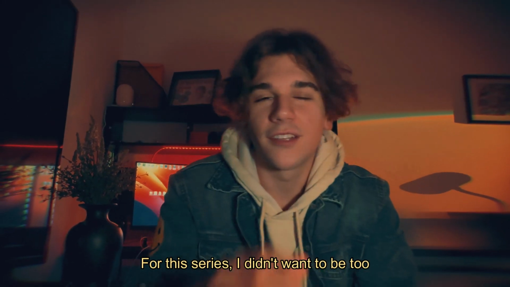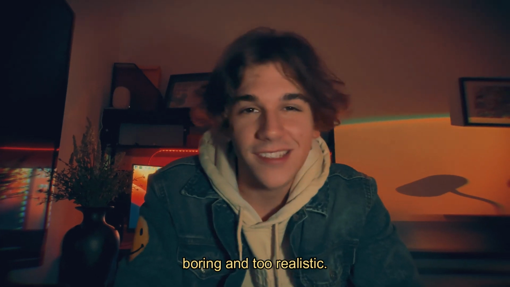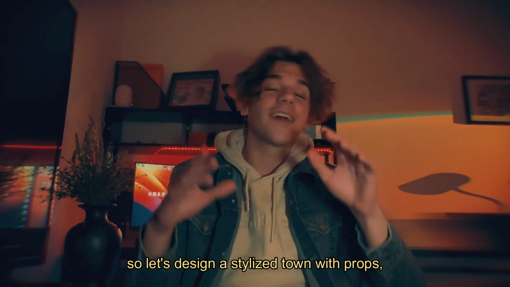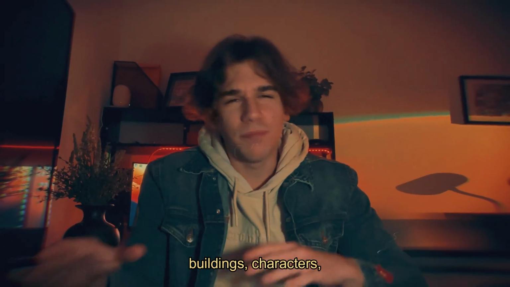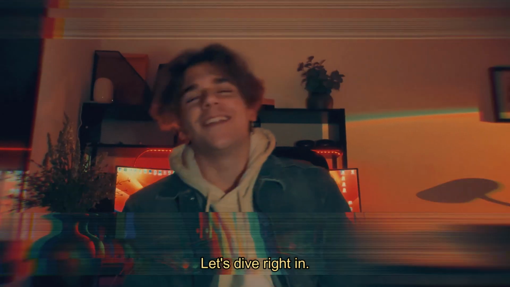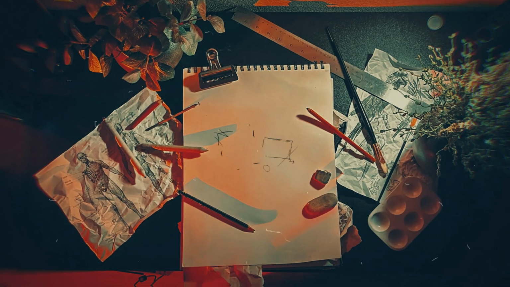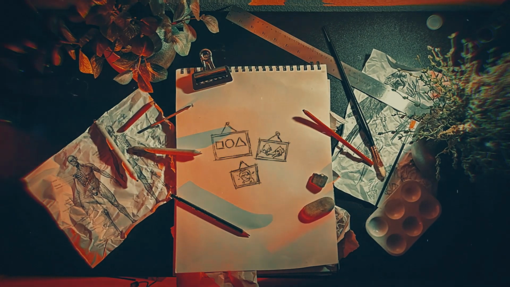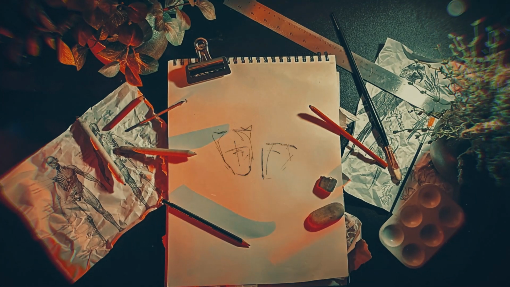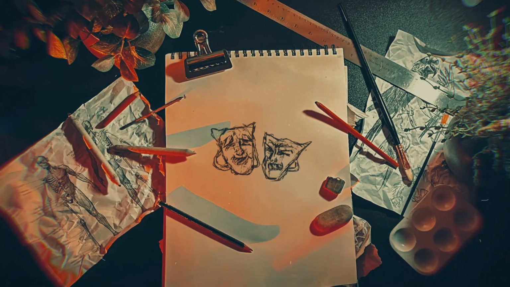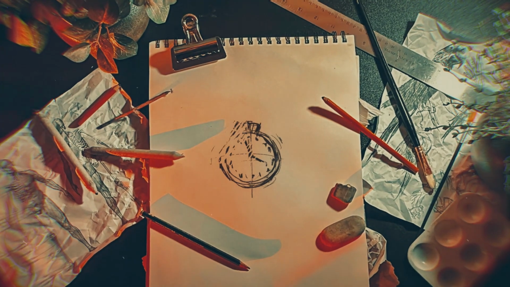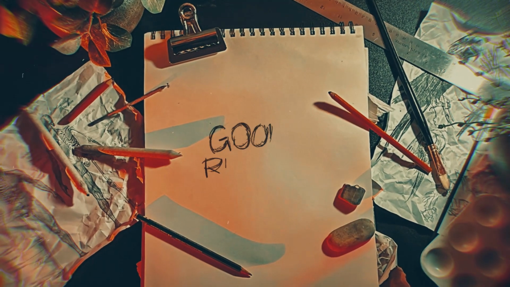For this series, I didn't want to be too boring and too realistic, so I'm going to give my things a stylized look. So let's design a stylized town with props, buildings, characters, and so much more. Let's dive right in. So first I'm going to assemble a mood board so I can have a pretty good idea of what I want my scene to look like. This is also going to set the tone and time period for a project. Then I'm going to follow it up with some model sheets, props, and environments so we can get some relatively good concept art pretty quickly.